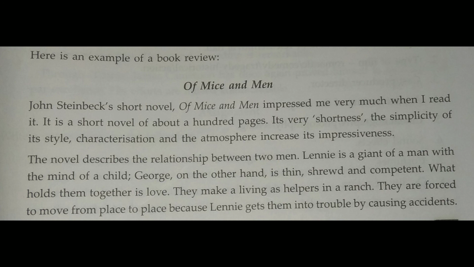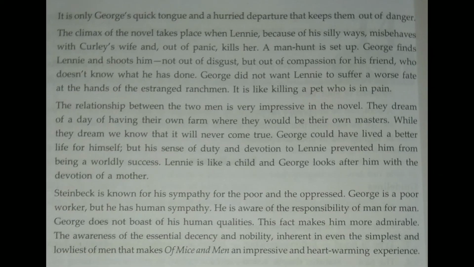Go through this example of a book review, and then, dear students, I suggest you go through any story and practice a book review. But one thing, the story should not be lifted from your course book. So go through all the points of the book review that I have explained, and practice it.